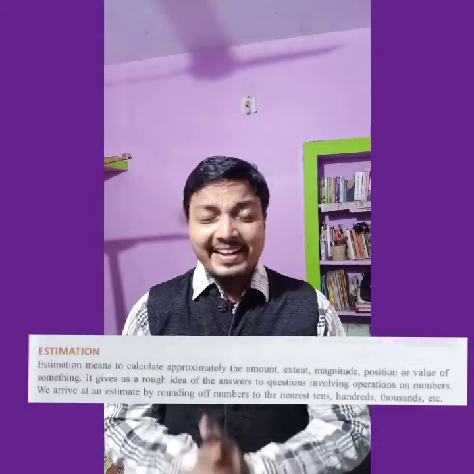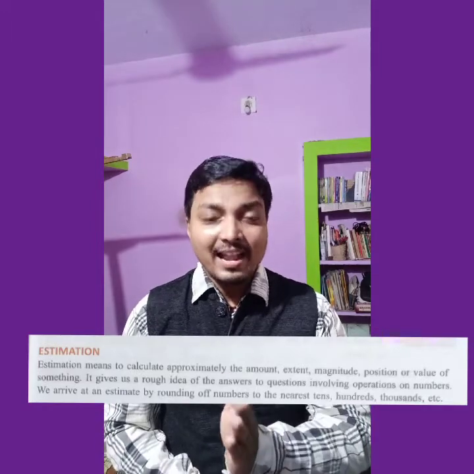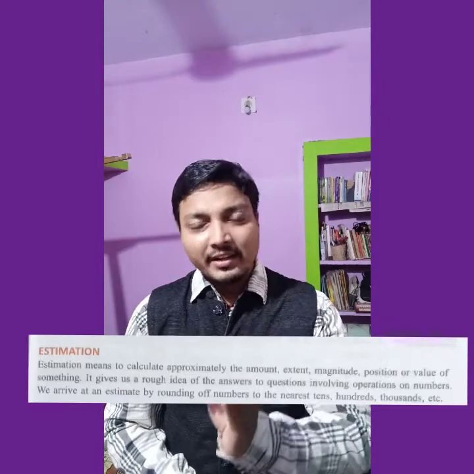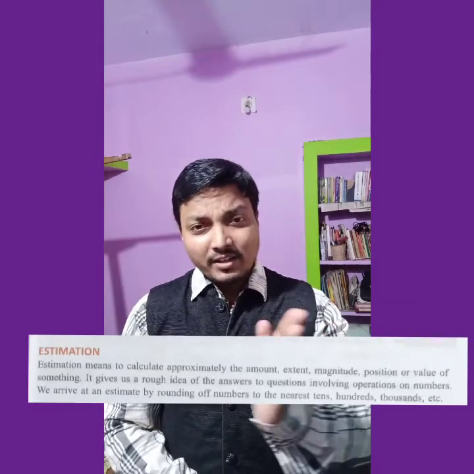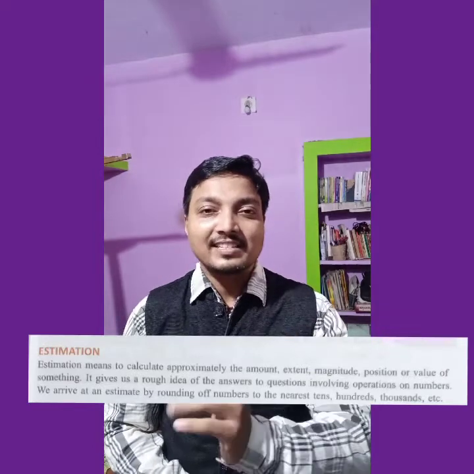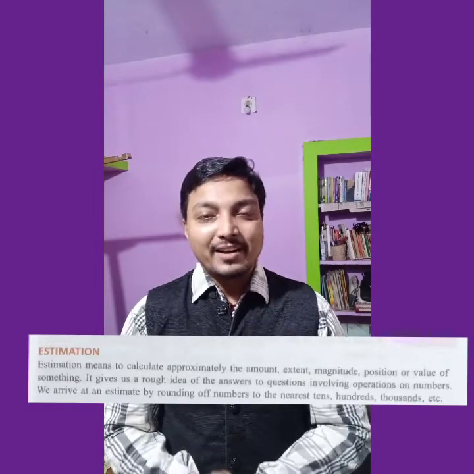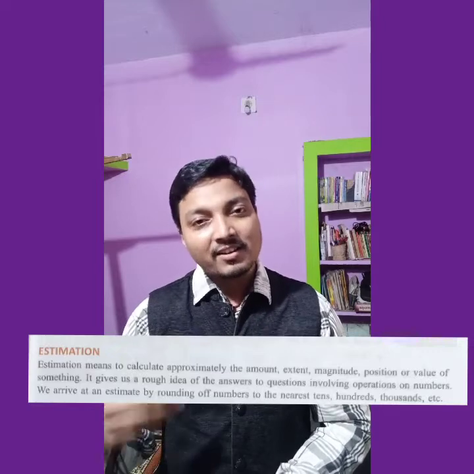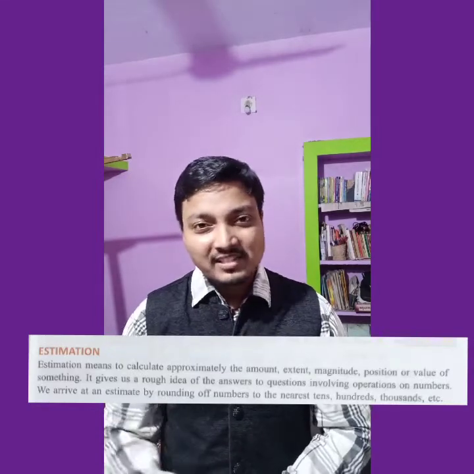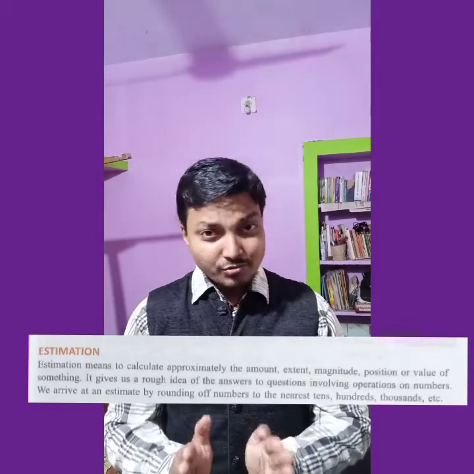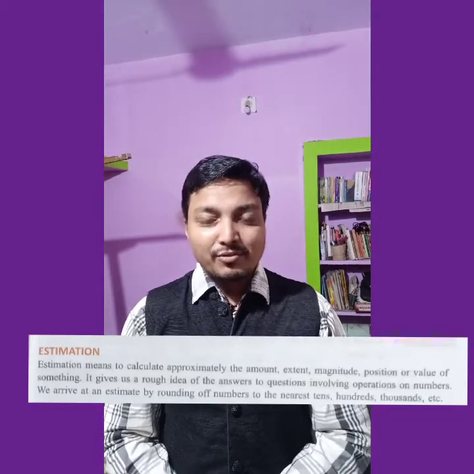Understood or not understood? Estimation can be done with the help of rounding to the nearest 10, rounding to the nearest 100, and rounding to the nearest 1000, and so on. Then nearest 10,000 can also be done. First I want to show you how to find the nearest 10, whenever we round a number to the nearest 10. Just see a few examples.